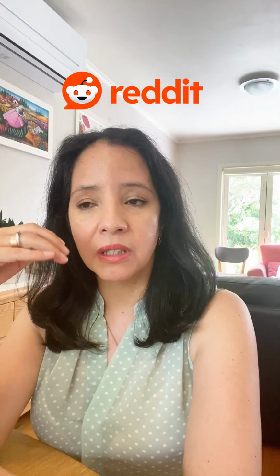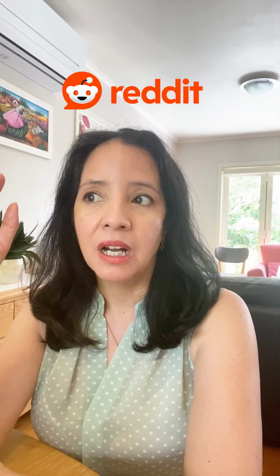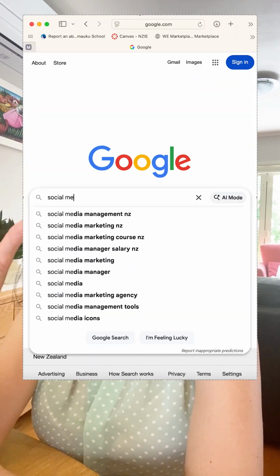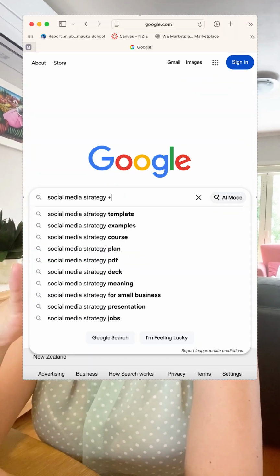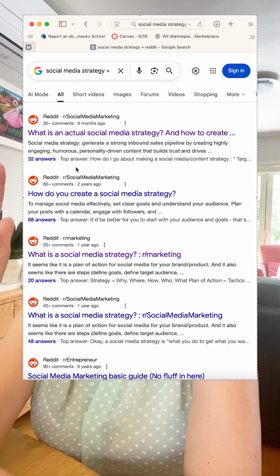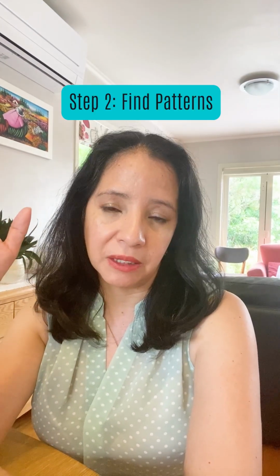One source of great information is Reddit, because on this platform we can find authentic conversations from real people sharing real experiences. So you can Google your main keywords plus Reddit and check which subreddits appear. With this information, we go to step 2, find patterns.